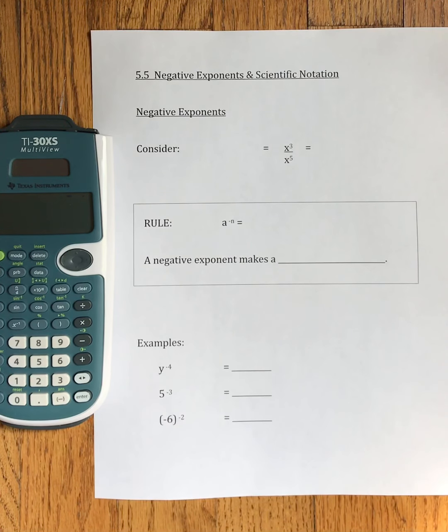5.5 Negative Exponents and Scientific Notation. We're definitely making a little jump from 5.1 to 5.5, but 5.5 deals with some more information about exponents, so it seems like a good time to do it when that's fresh on our mind from 5.1. What we need to know next is how to deal with an exponent when it's negative.